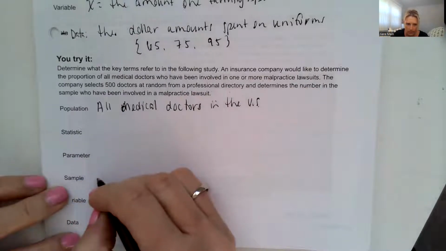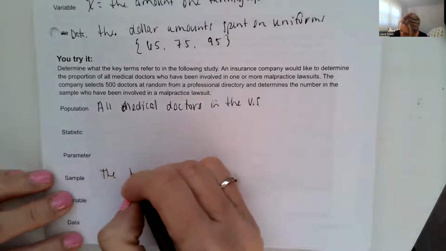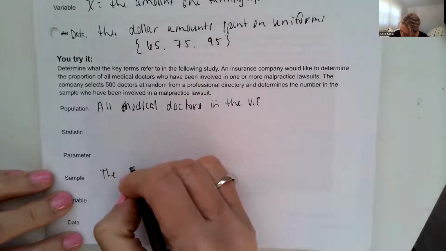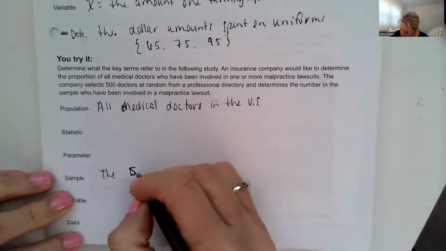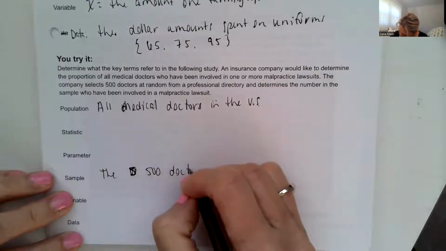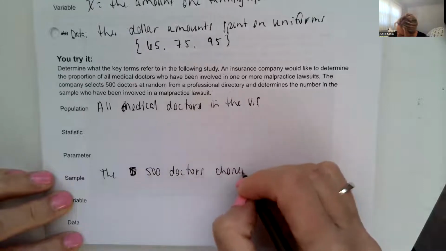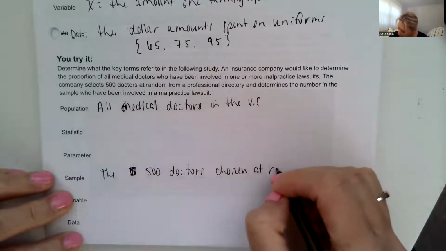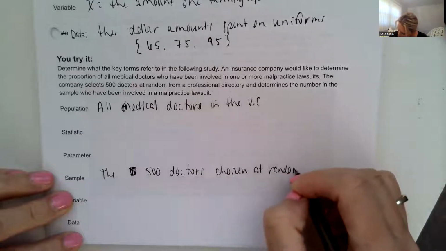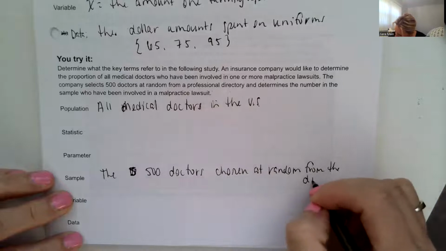The sample would be the 500 doctors chosen at random from the directory.